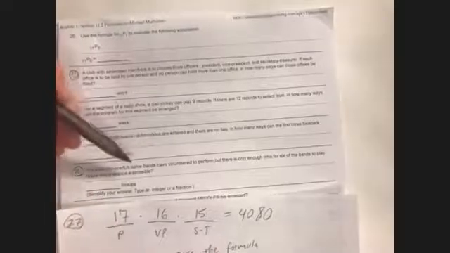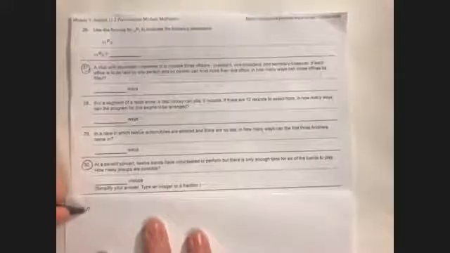Okay, number 30. We're at a concert. There's 12 bands that have volunteered to perform. There's only enough time for 6 of those bands to perform. So the question is, how many lineups are possible? Well, this is very similar to 27, but I just wanted to do this one anyway.